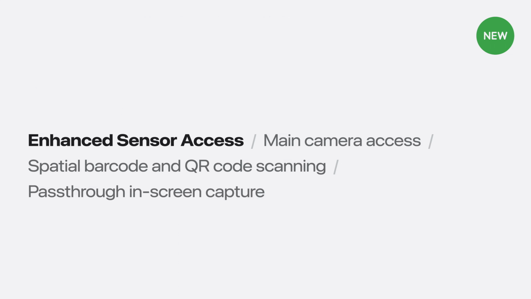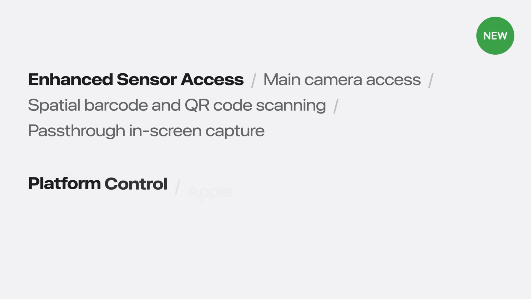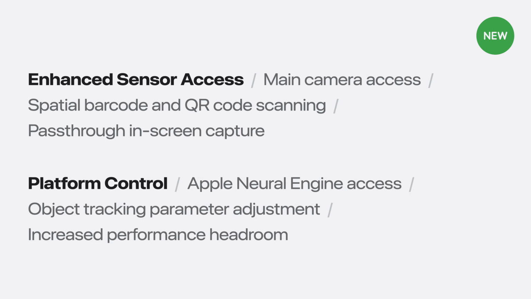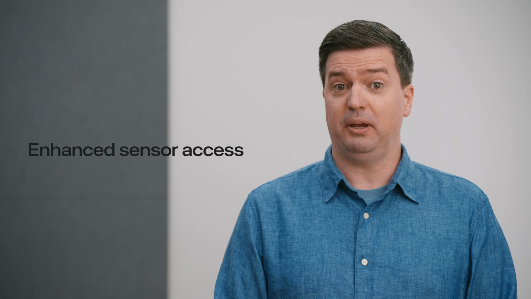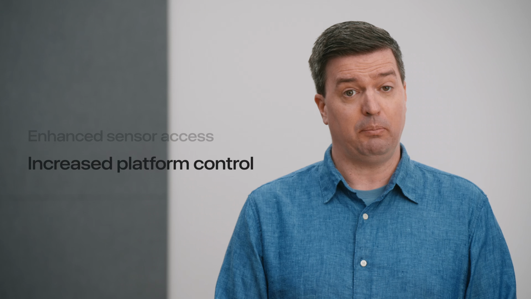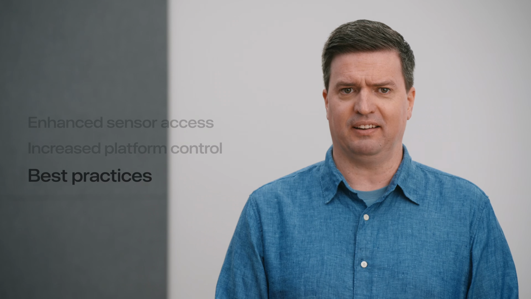The first category is made up of APIs that provide enhanced sensor access and improve the visual capabilities of Vision Pro, including access to the main camera, improved capture and streaming, and enhanced functionality through the camera. And the second category is focused on platform control, with advanced machine learning capabilities via Apple Neural Engine, enhanced object tracking capabilities, and the ability to tune the performance of your app to get even more compute functionality for intensive workloads. Today, we're going to go over these categories to discuss the 6 new APIs, how they're implemented, and example use cases for them, then wrap it up with some best practices.